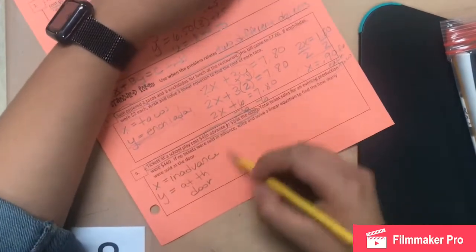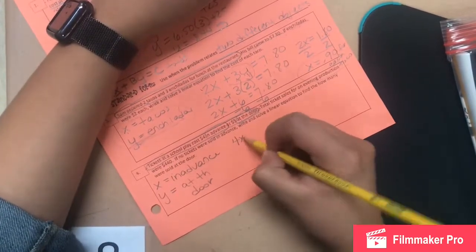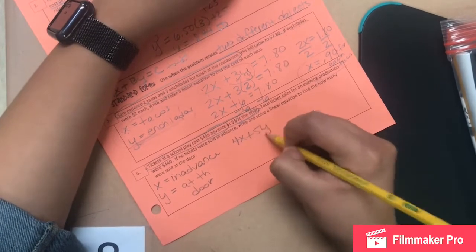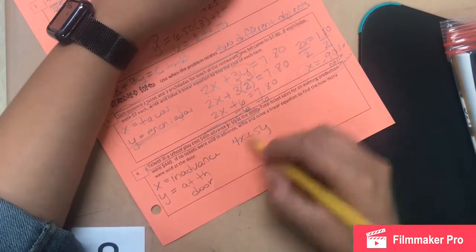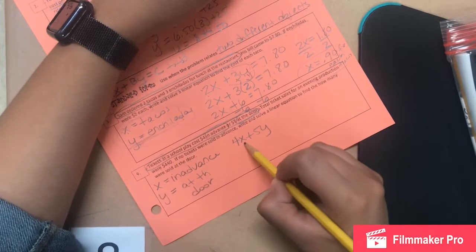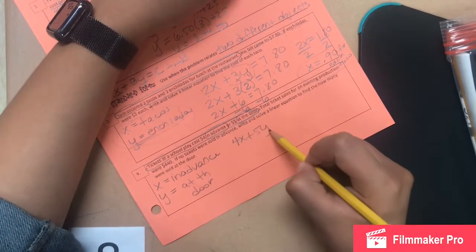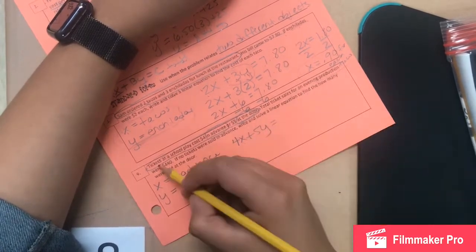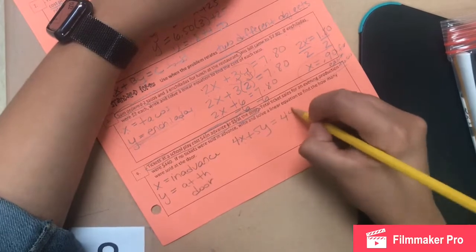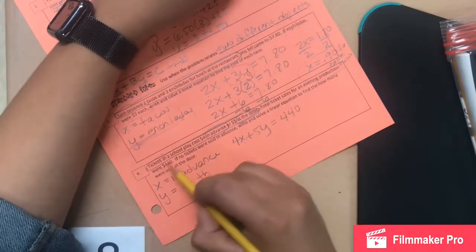So how do I write this? 4x plus 5y, because it's $4 in advance plus $5 at the door, equals my total, which they gave me, was $440. Total is always given. That's the C. Now we've got our equation set up.